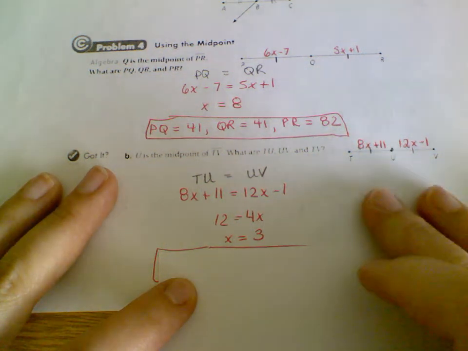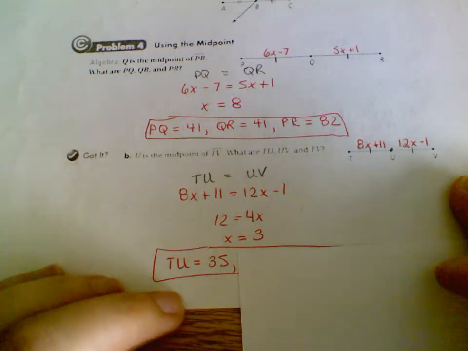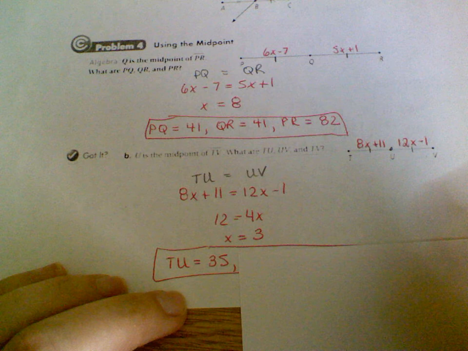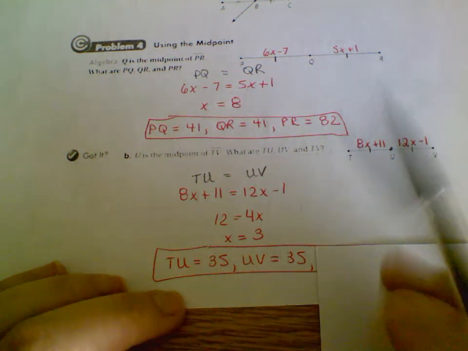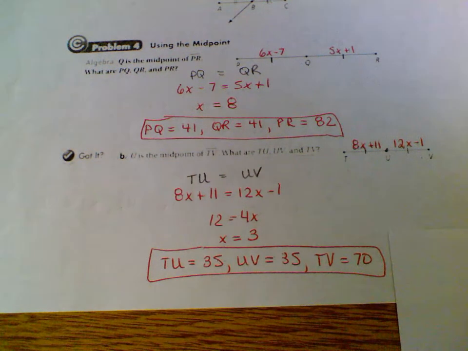3 times 8 is 24. Add on to it, I get 35. UV should be the same as that, so it's going to be 35. And then TV is going to be the double of those, so I get 70. So I'm just adding those two together.